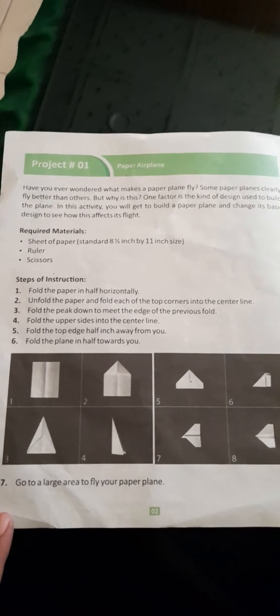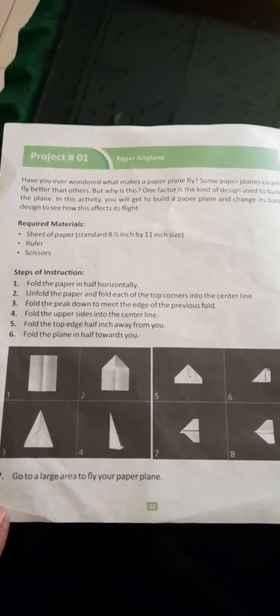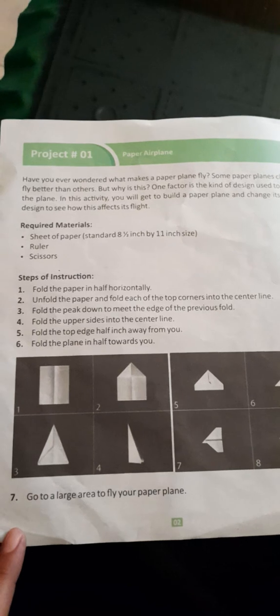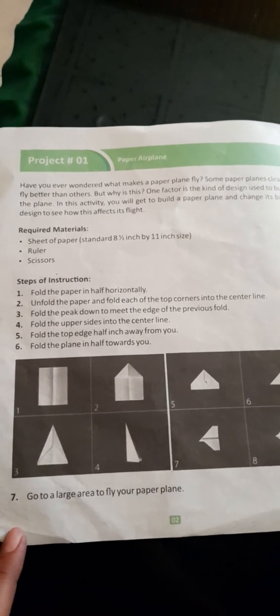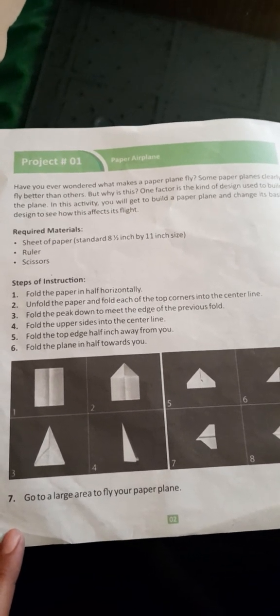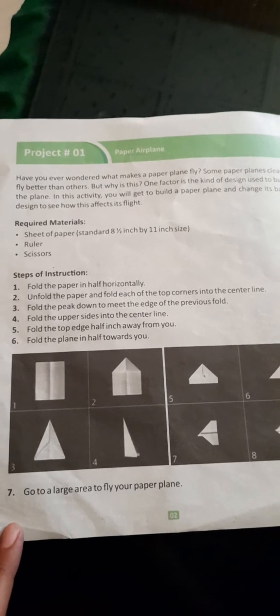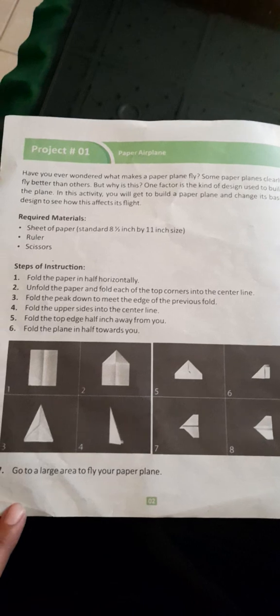So in this paragraph it has been told that the most important factor for the flying of a paper airplane is its design. If you design an airplane well, then it works clearly. For this activity, students, you need 3 things: a sheet of paper of any size, a ruler, and scissors. These are the 3 things required for making a paper airplane.